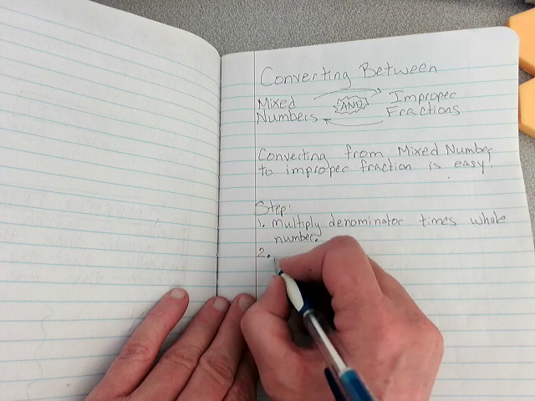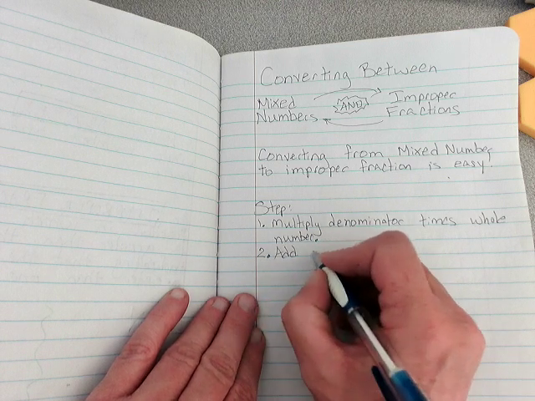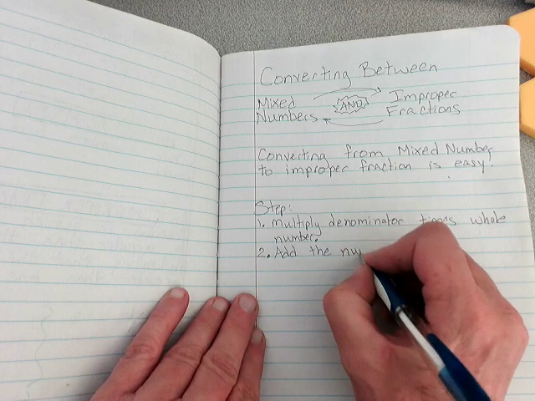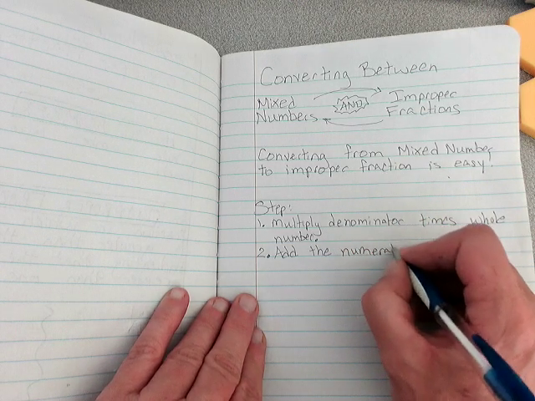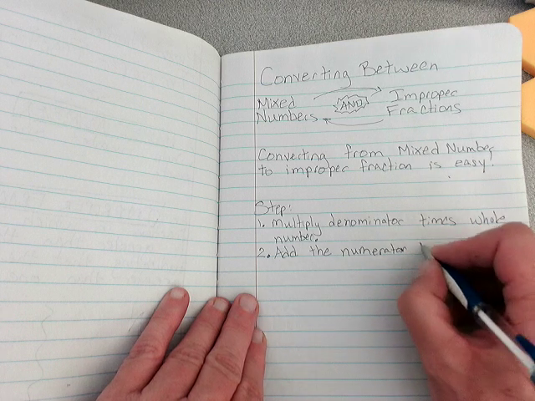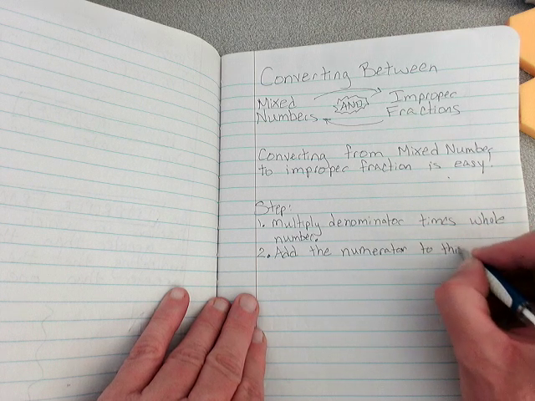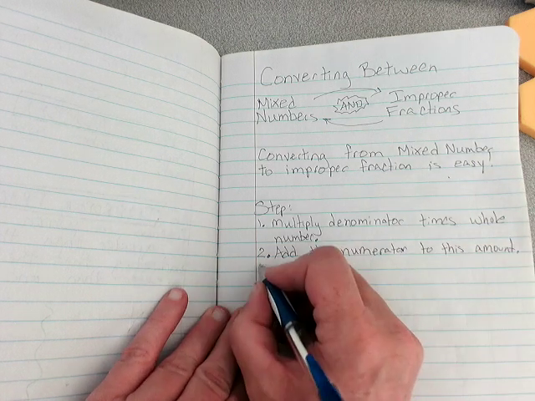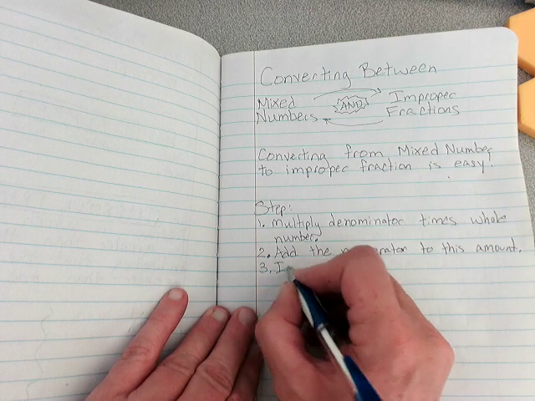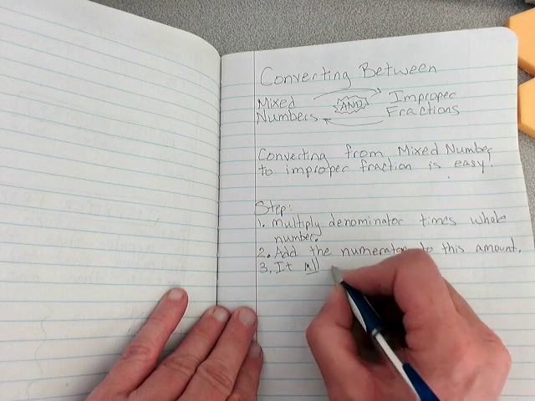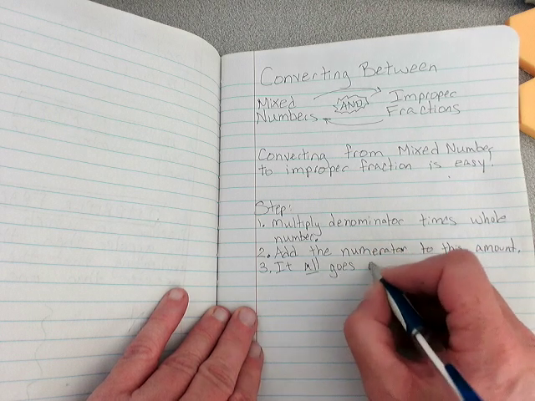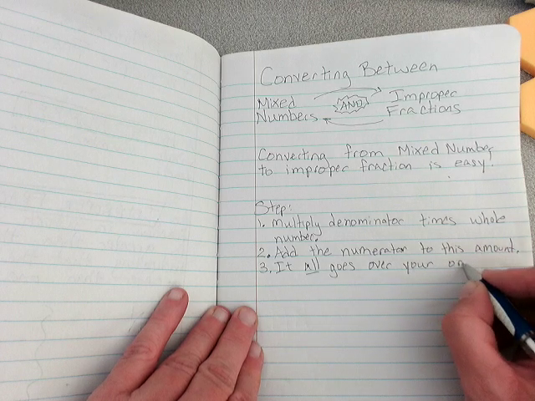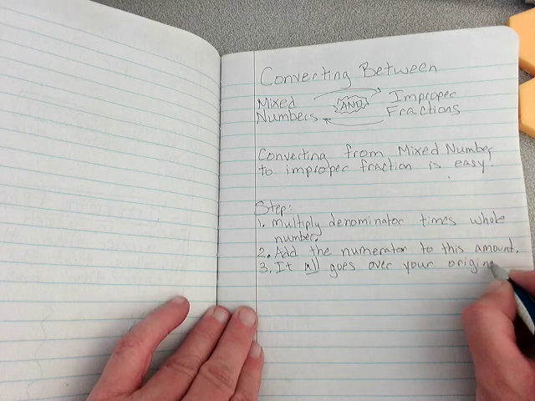Step 2, add the numerator to this amount. And then step 3, it all goes over your original denominator.